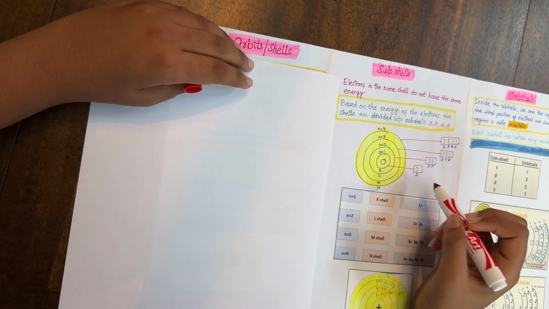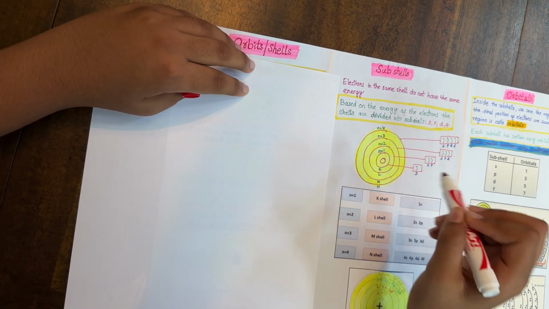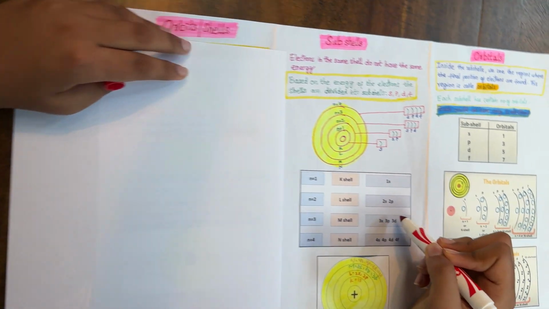If it's 1s, that means it's located on ring 1 and it's subshell S. But if it's 2s, it's located on ring 2, but it's still subshell S.